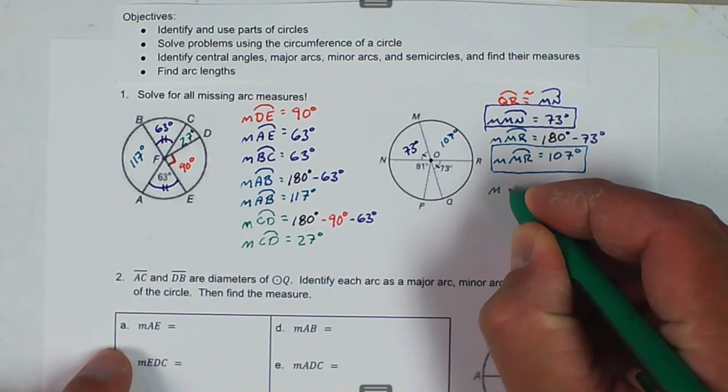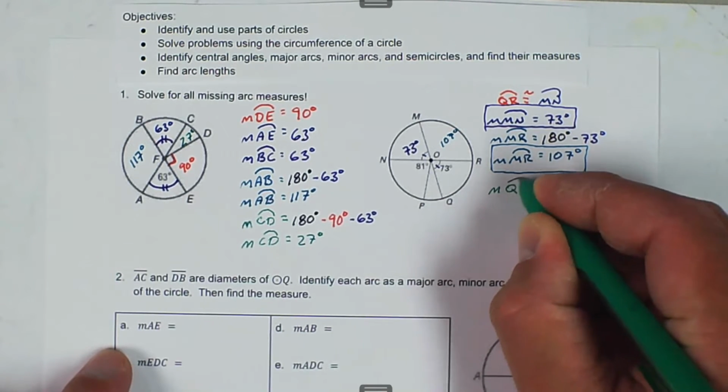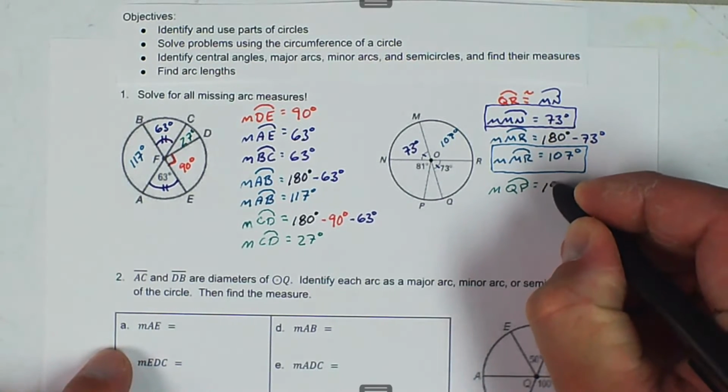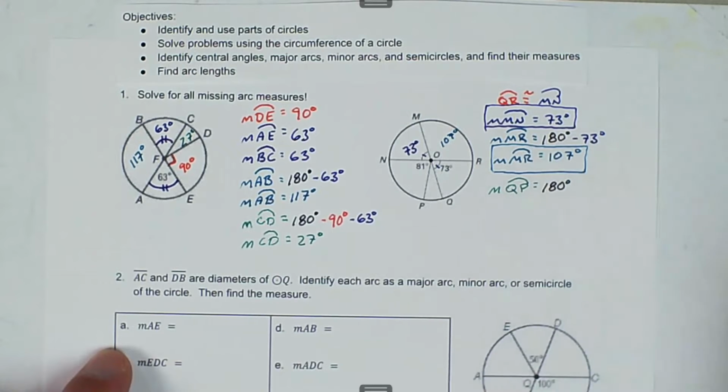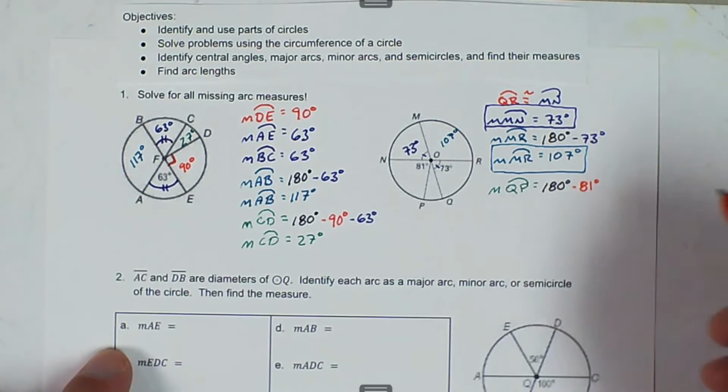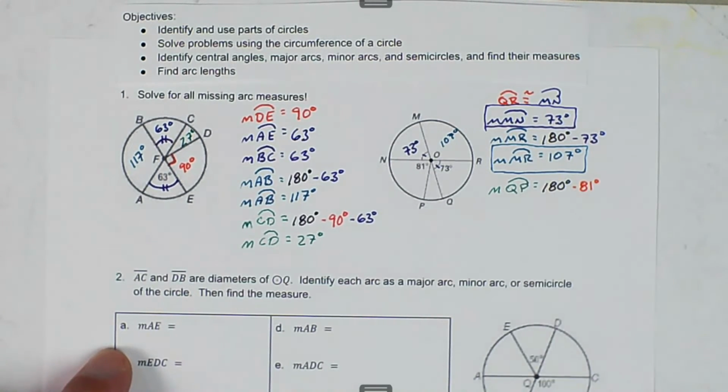So measure of arc QP is going to be equal to 180 degrees minus 81 minus 73.